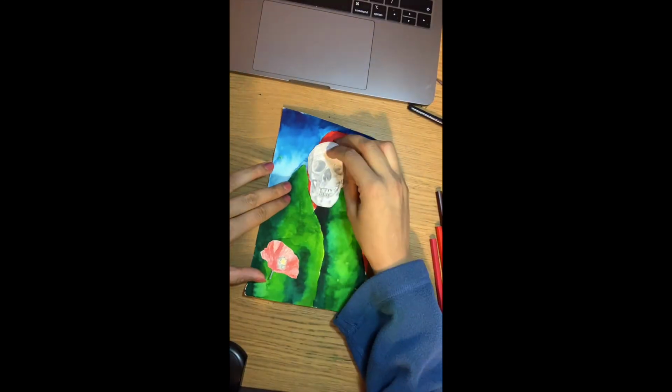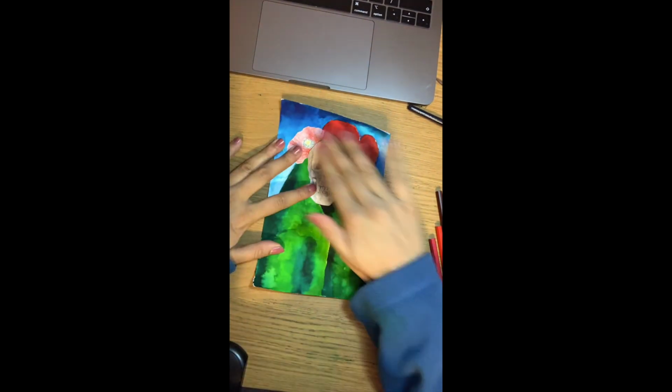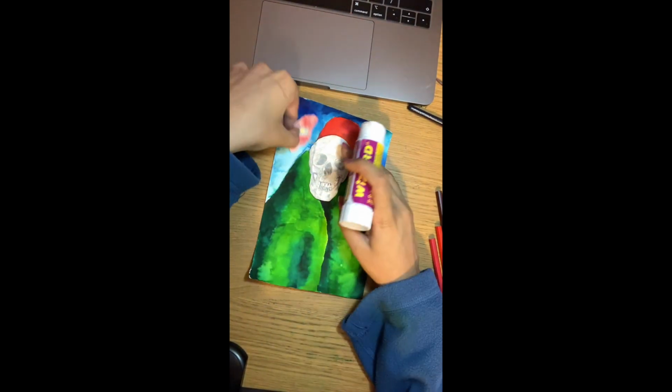Lastly, I cut out the skeleton and the flower and stuck it onto the background using glue, creating a Georgia O'Keeffe inspired collage.